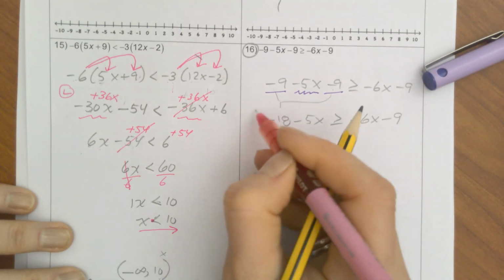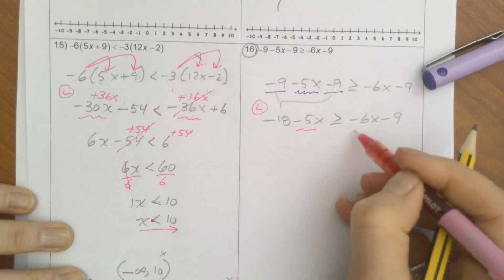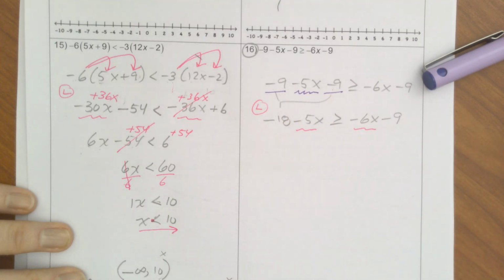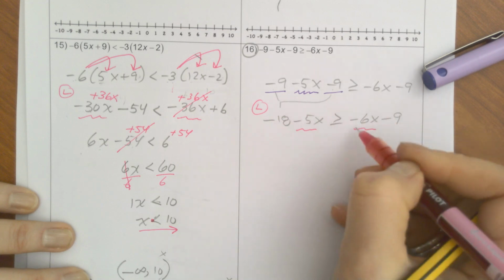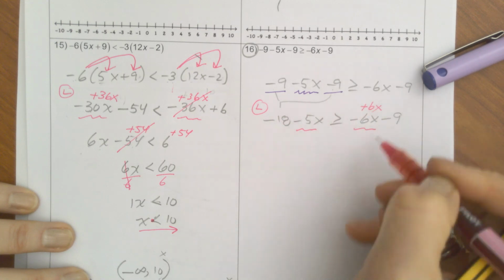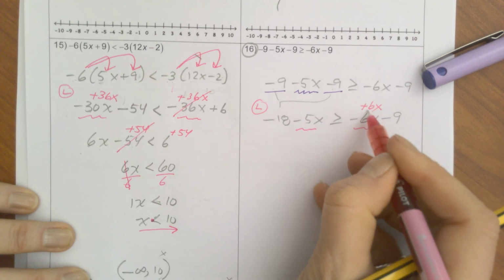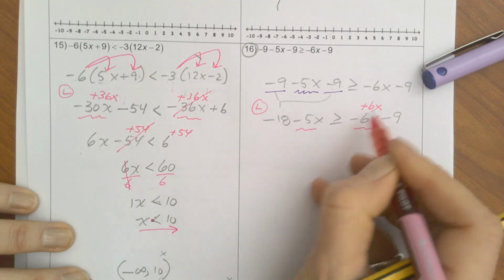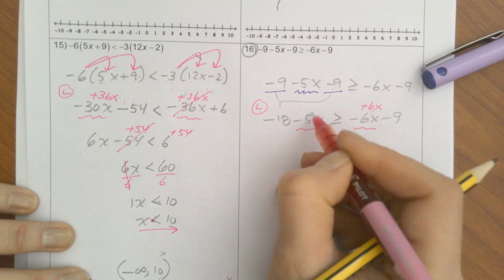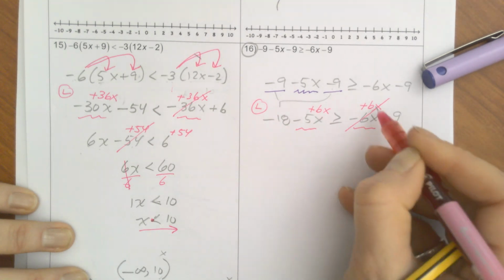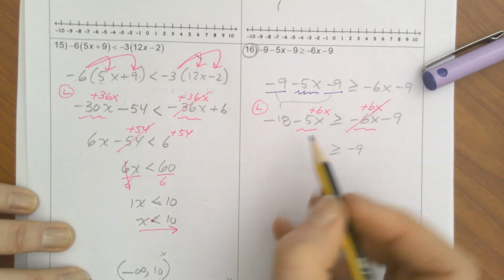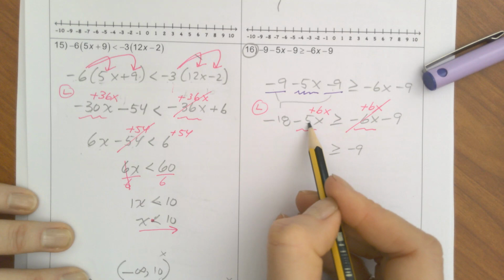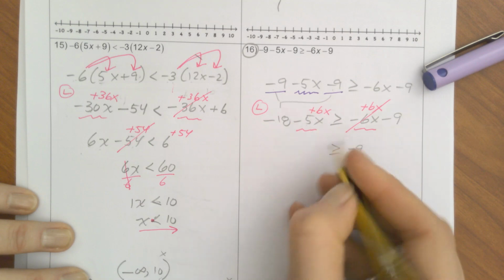So I love my letters on the left. Here's a letter and here's a letter. Those are variables. I love my letters on the left. Who has to move? Yeah, this guy needs to move to the left. So if he's a minus, I gotta do a plus. And I'm gonna put this one, the 6x here with this 5x, because they both have x's and they're like terms. So 6 minus 6 is 0. So on this side I have a minus 9. I have 6, but I lose 5. Oh, I only have 1.